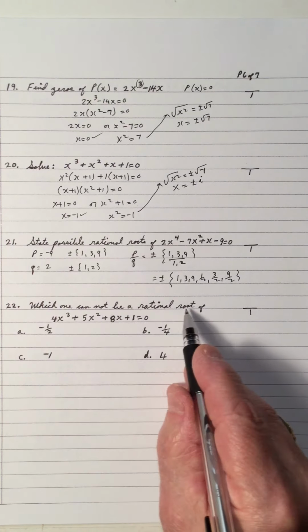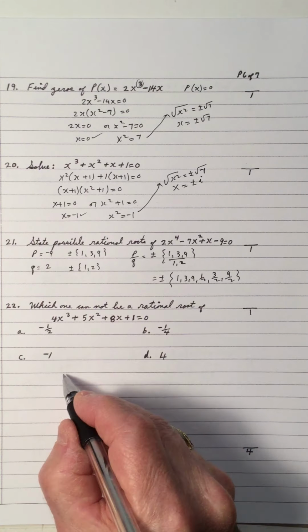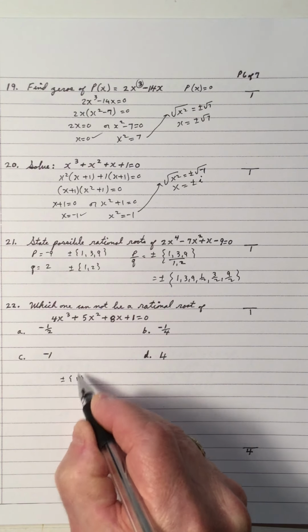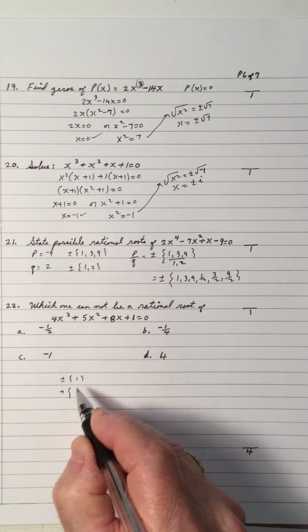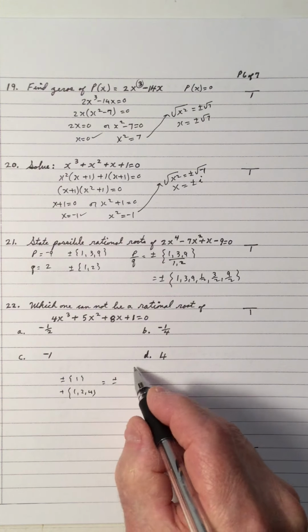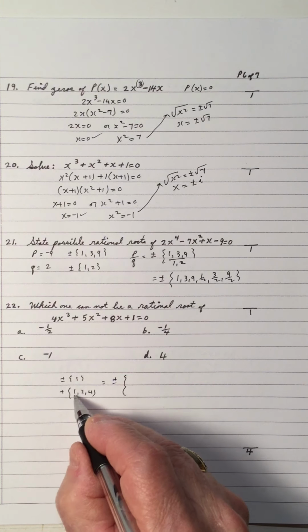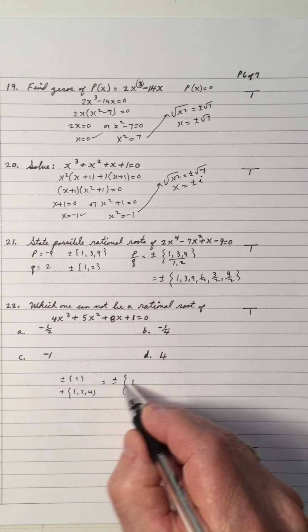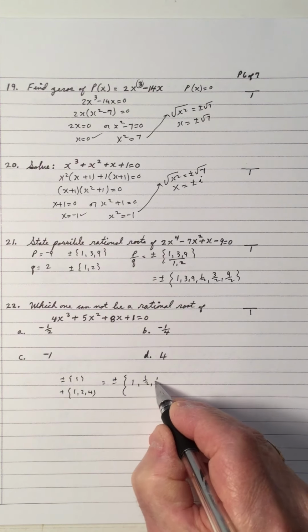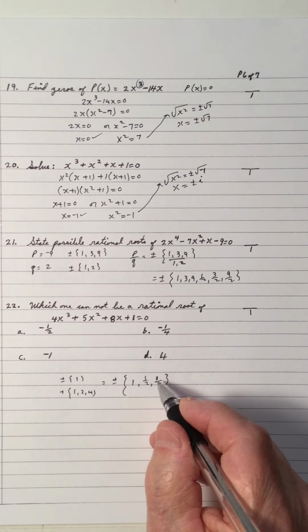Which one cannot be a rational root of this? So again, we have all the factors of p, which is 1. All the factors of q are 1, 2, and 4. So all the possible rational roots are all the factors of 1 divided by those. So 1 divided by 1 is 1. 1 divided by 2 is a half. 1 divided by 4 is a quarter. So all the rational roots are plus minus 1, plus minus a half, plus minus a quarter.